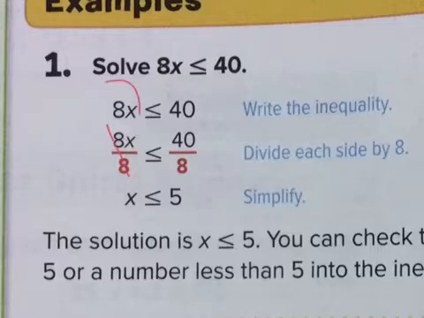But we did it to this side of the equation, so we must do it to this side, as you can see right there. Okay? So then when we divide it, we know that x equals 5. So on this side, 8 times x is less than or equal to 40. That means this must be at the very maximum 5, so that 8 times 5 is 40. Sorry, not minimum, at the maximum. It can't be any greater because the number is less than or equal to.